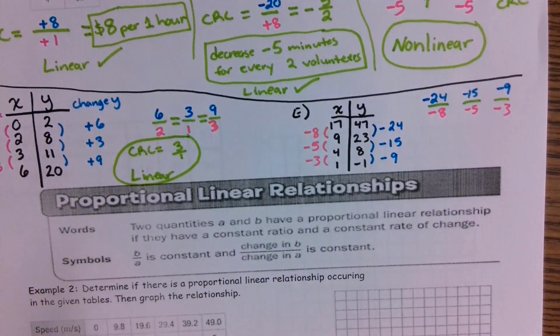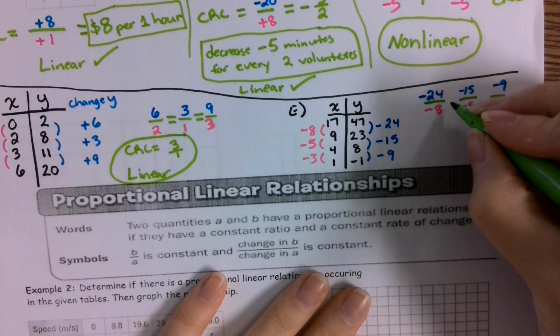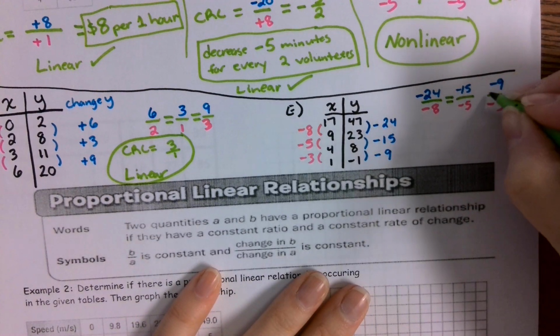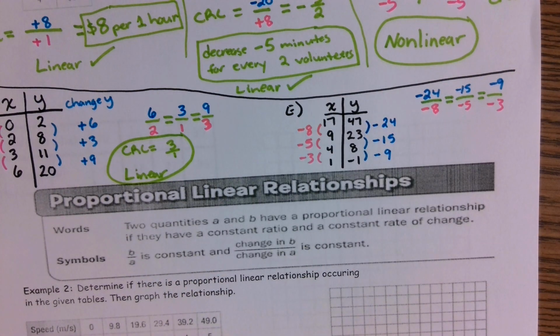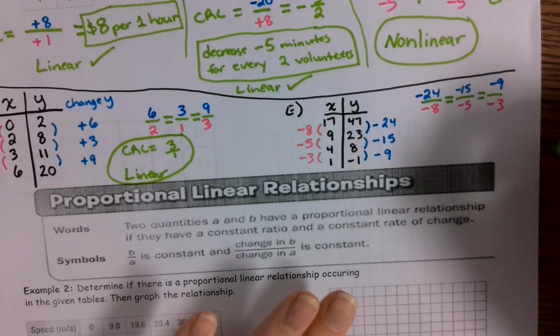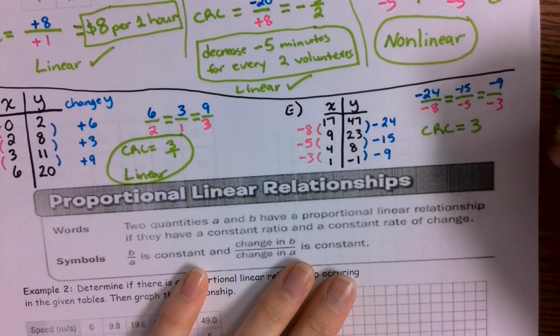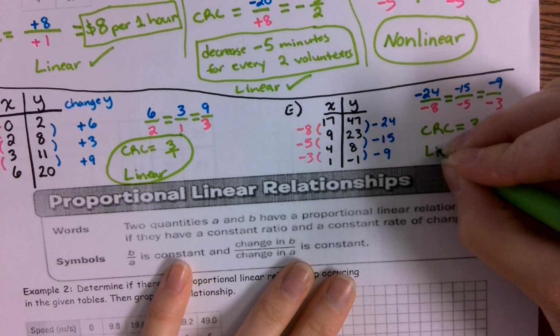Okay, so all of them would be equal to each other. They all happen to be able to simplify to the same value, which is 3 over 1, a positive 3 over a positive 1. So it does have a constant rate of change of 3, or 3 over 1. That does make it a linear relationship.